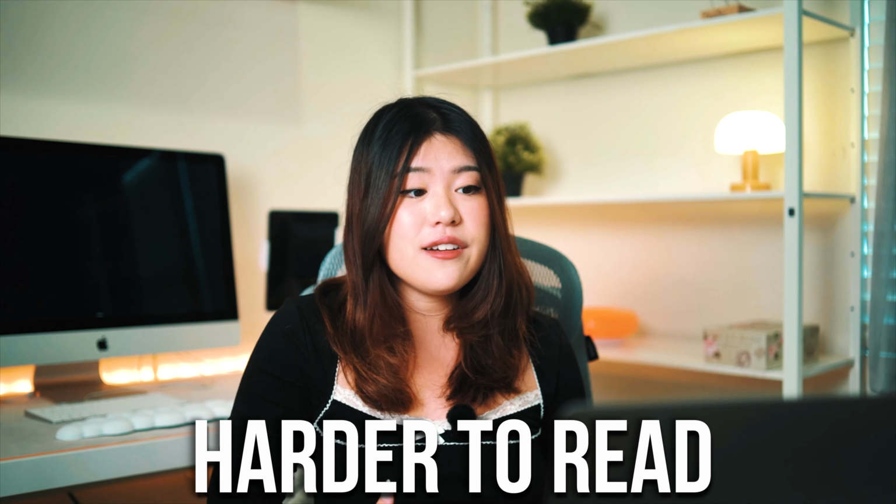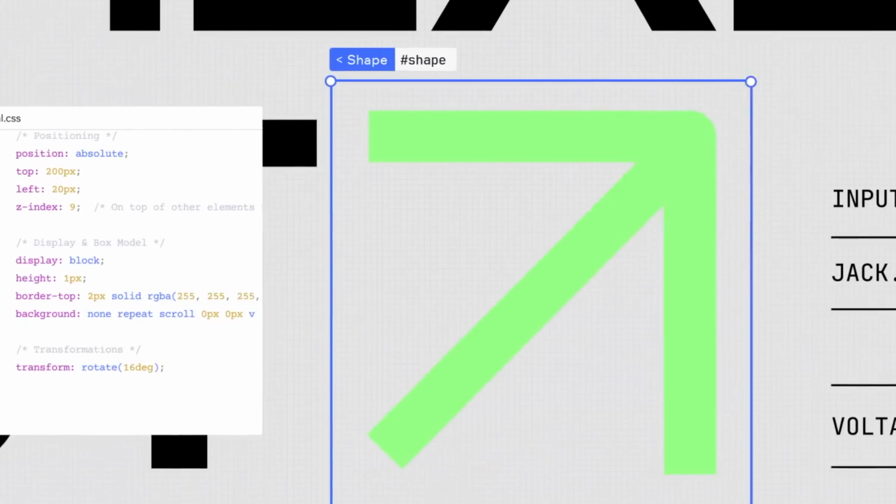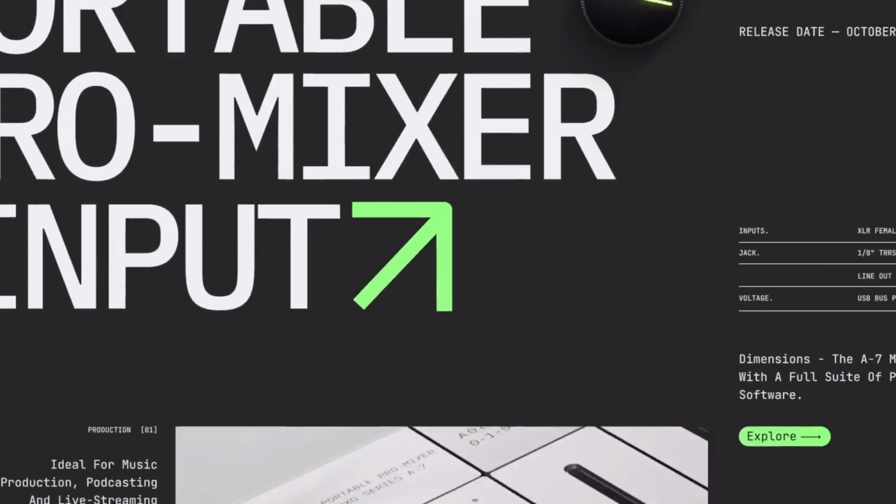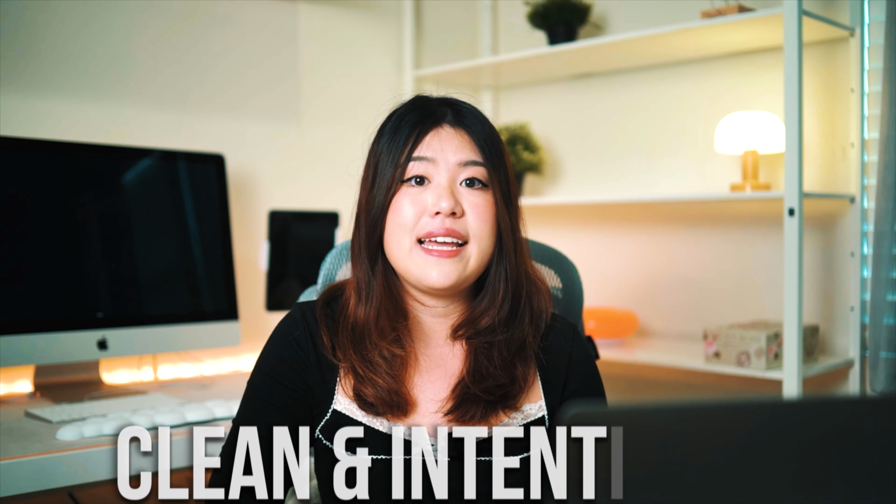But beyond just placement, spacing matters more than people think. If everything feels cramped or stacked too tightly, it feels harder to read, harder to process, and that alone can cause someone to hesitate. So give your elements room to breathe, keep consistent spacing between your headline, your text, and your form so it feels clean and intentional.